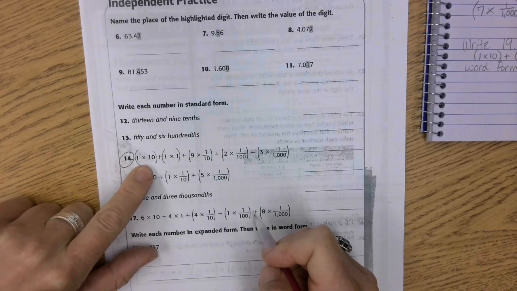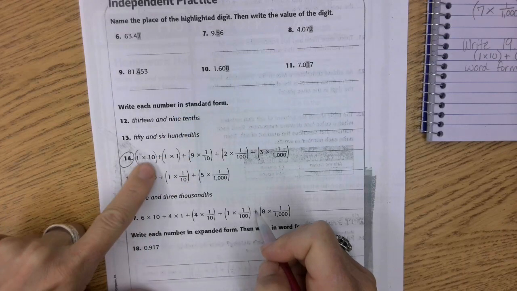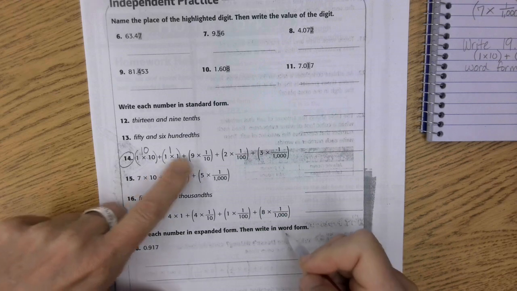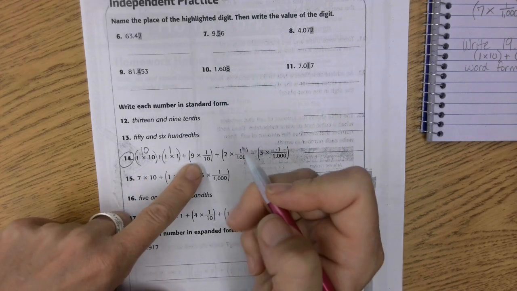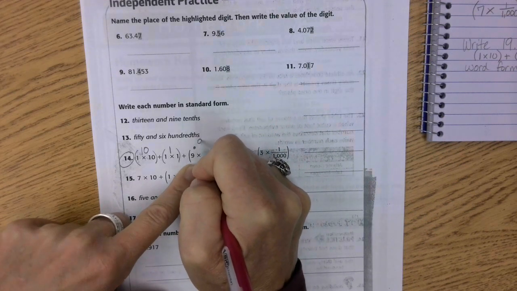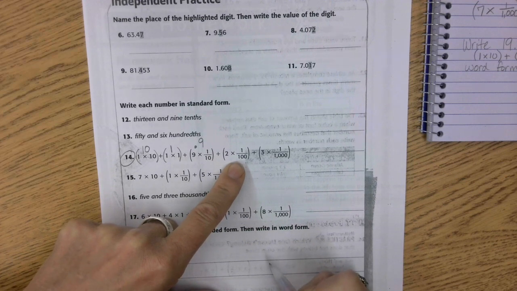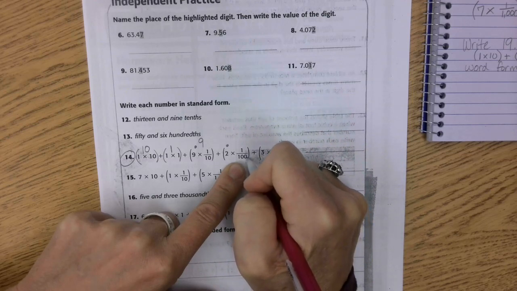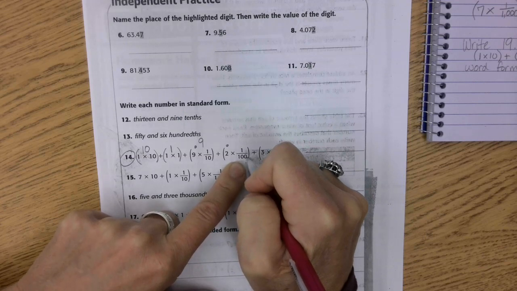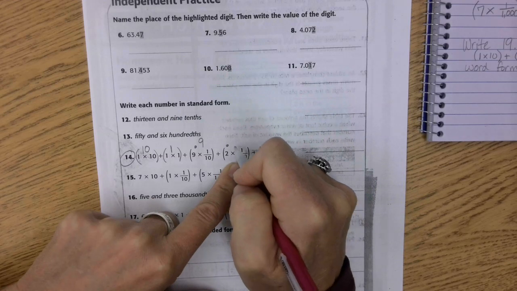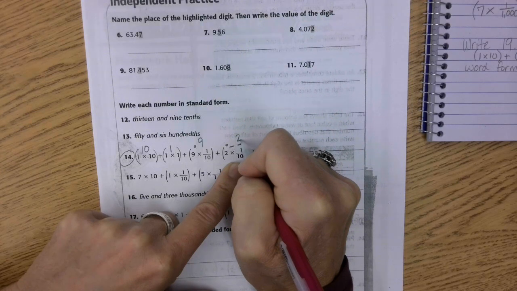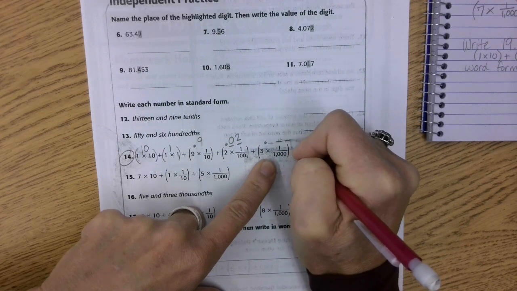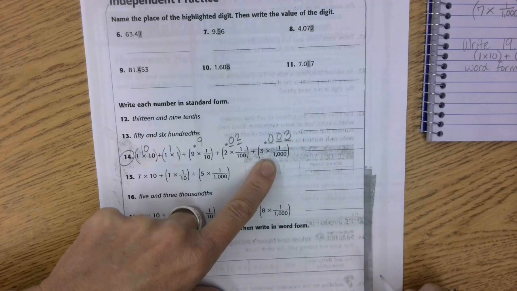Now we're going to try to take this expanded form and put it into standard form. So 1 times 10 is 10. 1 times 1 is 1. 9 times 1/10 means I have 0.9. Now I have 2 times 100ths. Remember when I said the other day, whatever you're saying at the end, hundreds, thousands, tenths, is where this place is going to go. So if I say 200ths, then I know it's not going to be in the tenths, it's going to be in the hundreds. And if I say 3,000ths, then I know it's not going to be tenths, it's not going to be hundreds, it's going to be thousands. So 3,000ths.